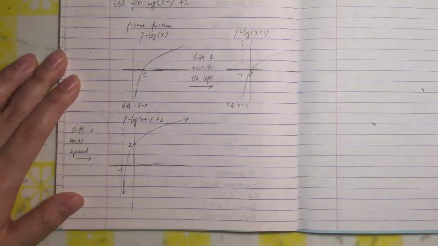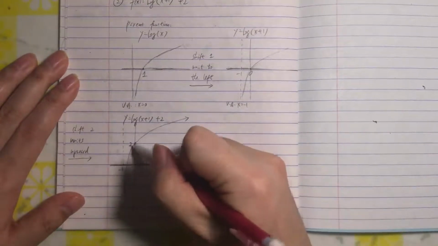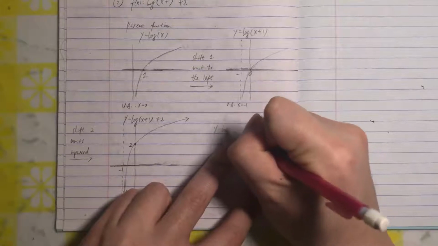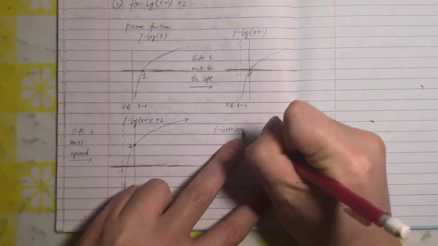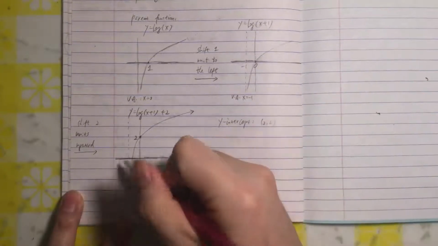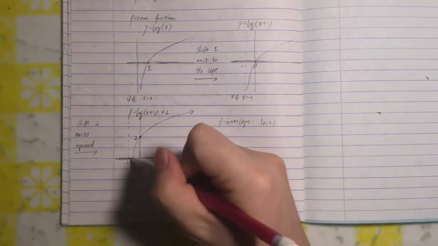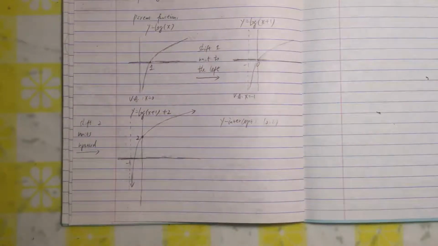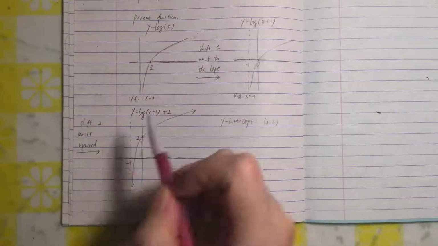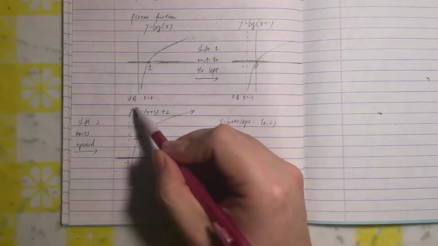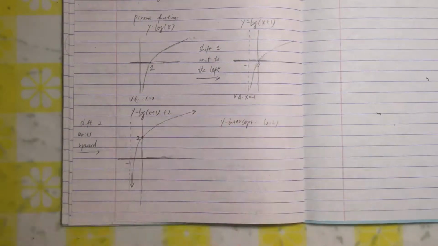And then based on the graph, we can see that the y-intercept is 0, 2. There is an x-intercept here. In order to find the x-intercept, we set y equal to 0 and solve the equation for x.